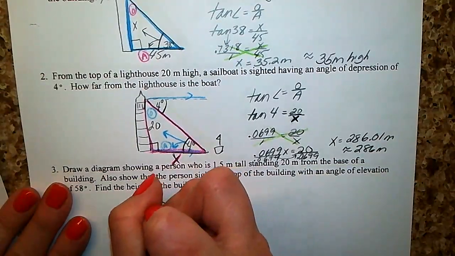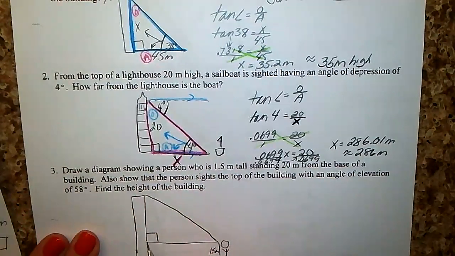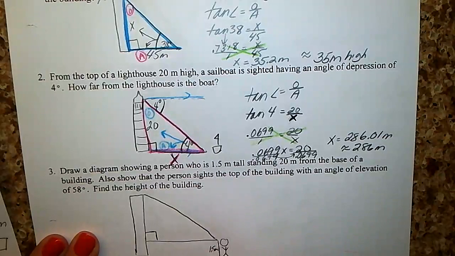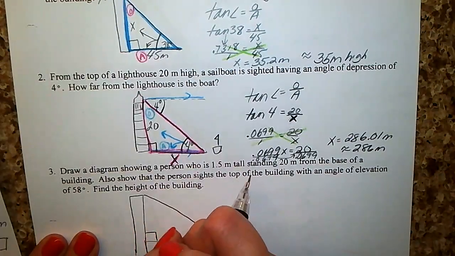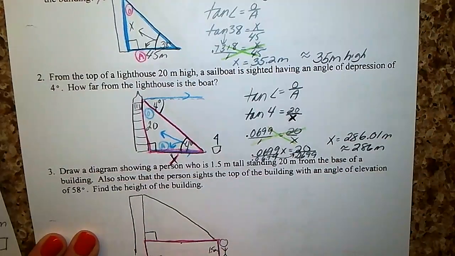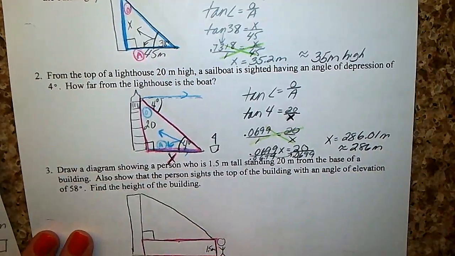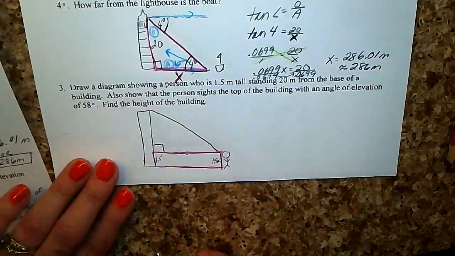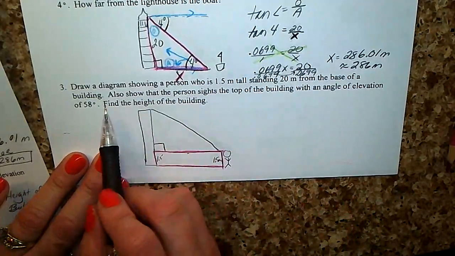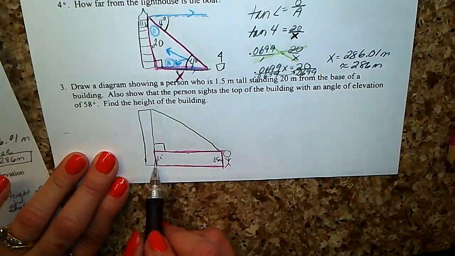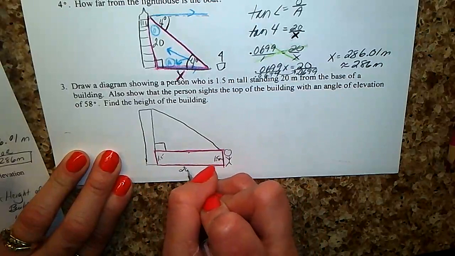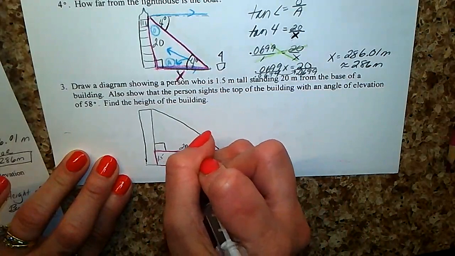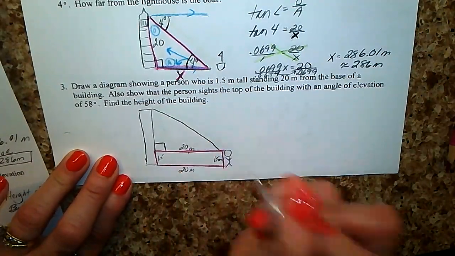Now, our building, again, the height is still out here. All right, so I'm just going to draw this one a little bit differently so I can account for that 1.5. What I'm going to do is create a rectangle down here at the bottom. And that's going to account for our person of 1.5 meters. So if that's 1.5, so is this, because we know that rectangles have opposite sides equal. Now it says the person is 20 meters from the base of the building. So their distance from here to here is 20. Now I want to work with my right triangle, so we know rectangles have opposite sides equal, so I need the 20 to be up top there.